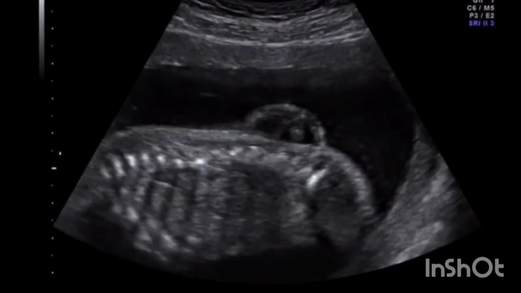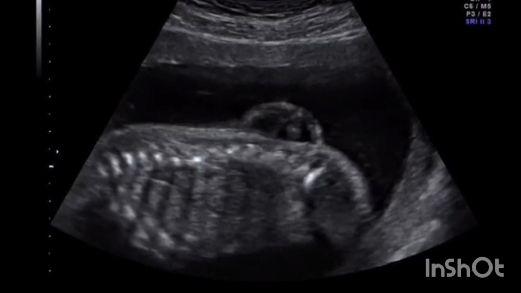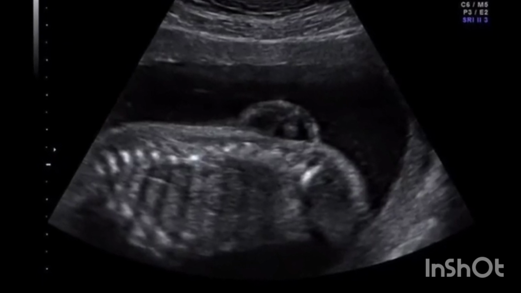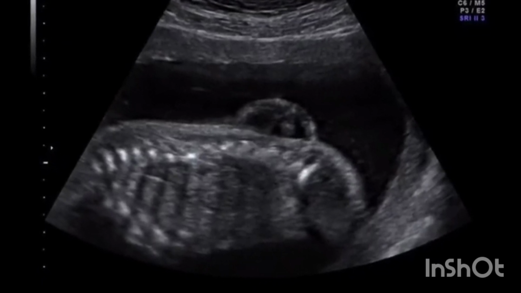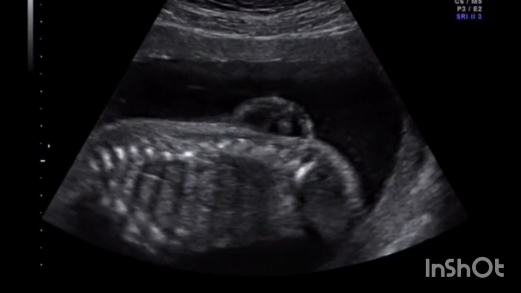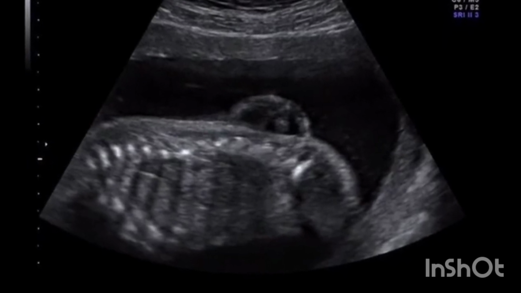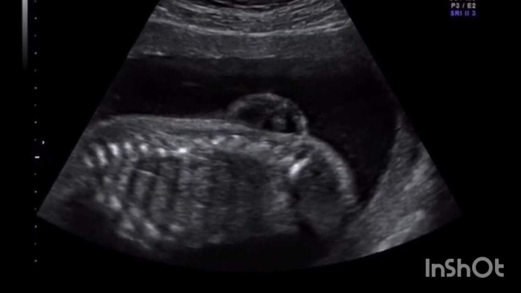Spina bifida literally means split spine. A fault in the development of the spinal cord and surrounding bones, vertebrae, can leave a gap or split in the spine. The spinal cord does not form properly and may also be damaged.